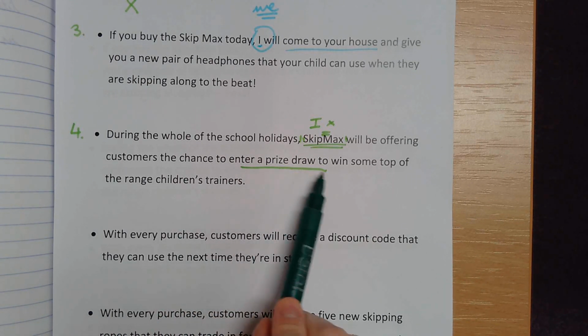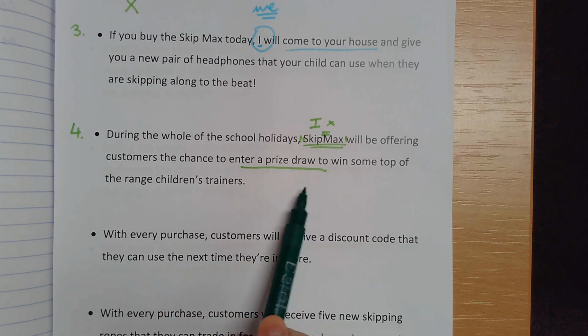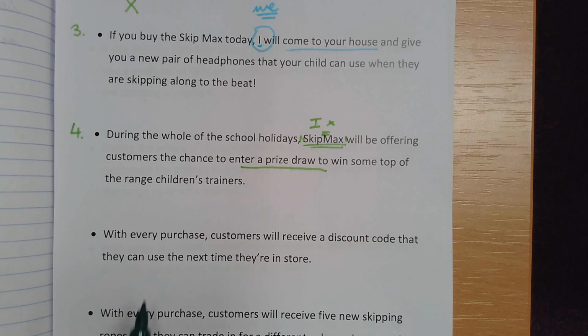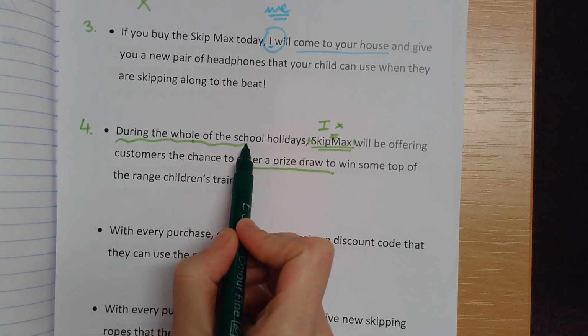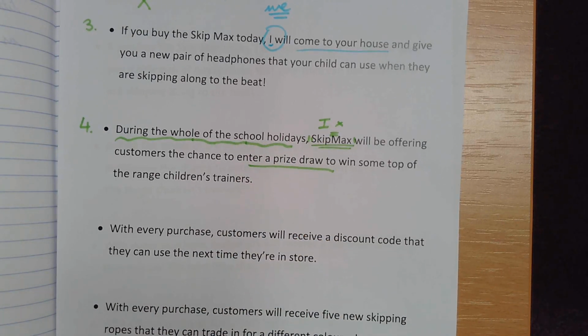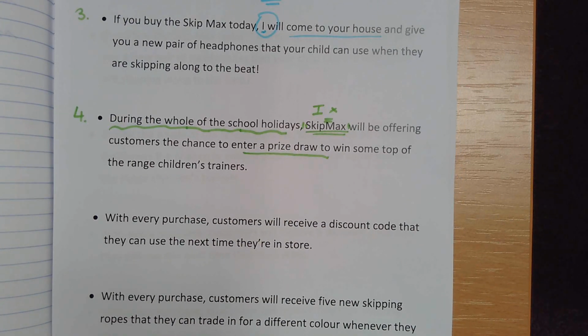A prize draw, so this one probably is realistic because parents will think, yes, I have a chance, I'll give that a go. And I love the way in this example they've referenced the school holidays, which is even more persuasive because that's likely when parents will be buying. So making that offer really specific.